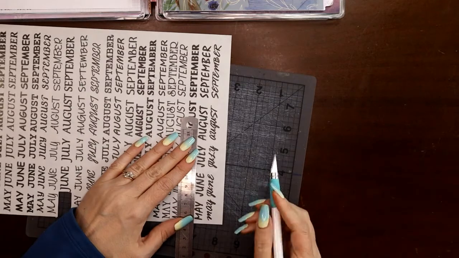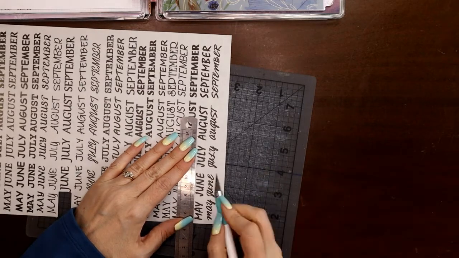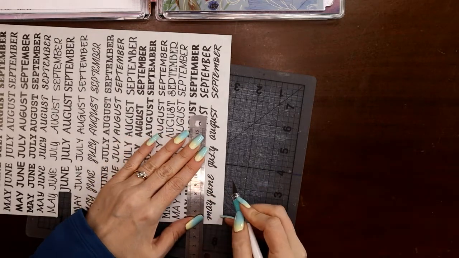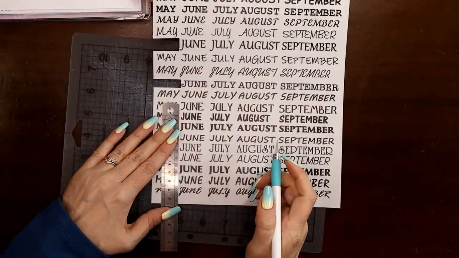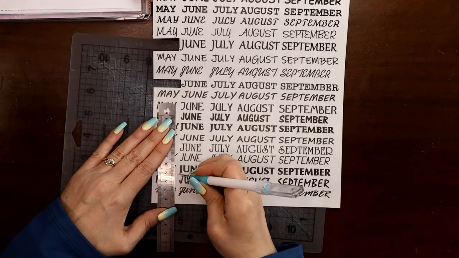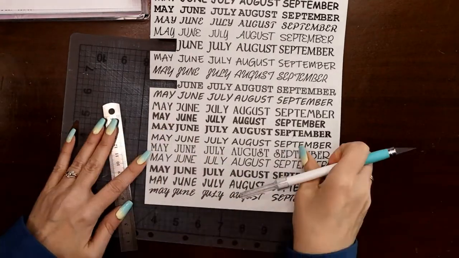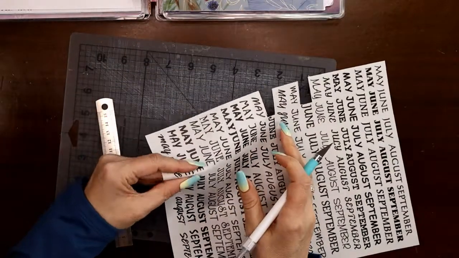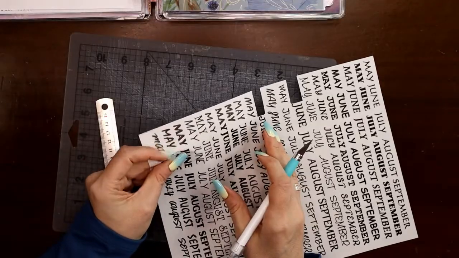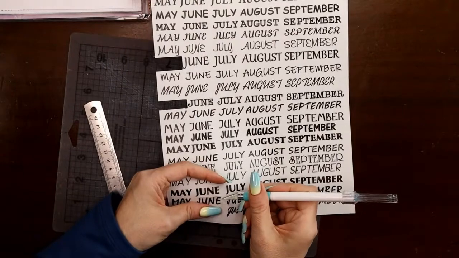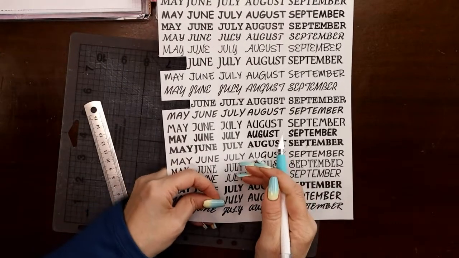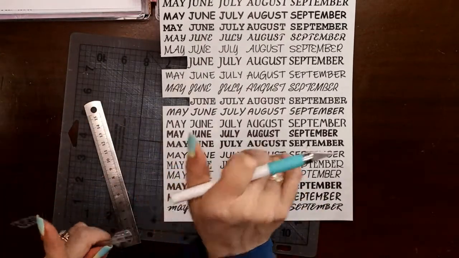So we're just gonna cut this out, and I'm gonna try to kiss cut. So I'm gonna try to cut through the plastic clear matte sheet, but not really through the sticker paper underneath. Typically I would kiss cut this entire sheet, but it's gonna take a while, and I had other things I wanted to do worse.